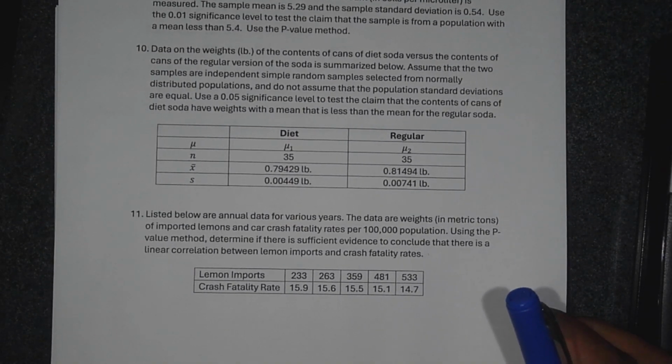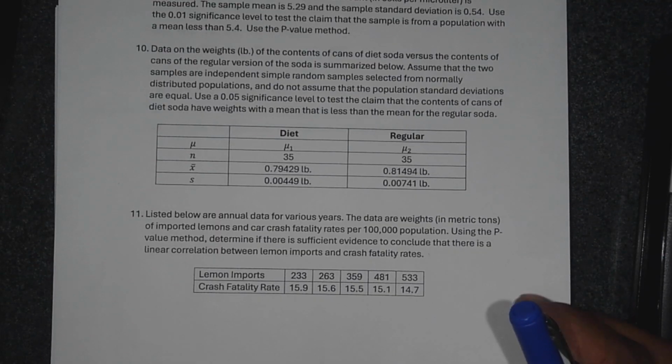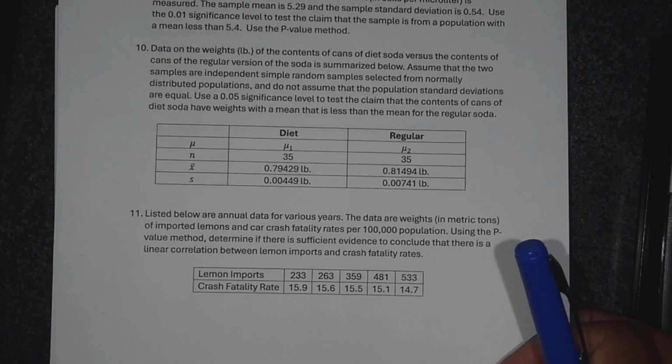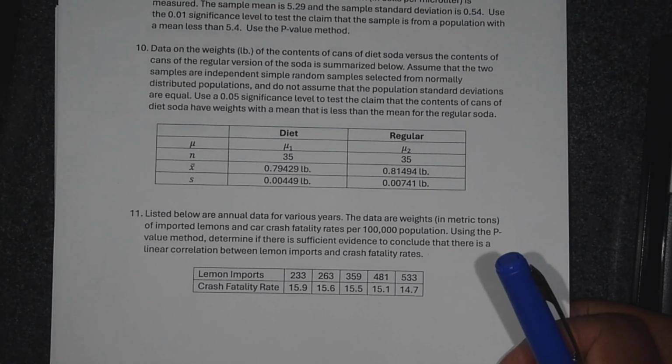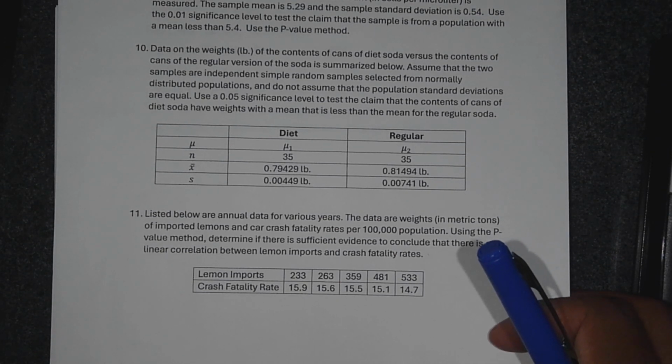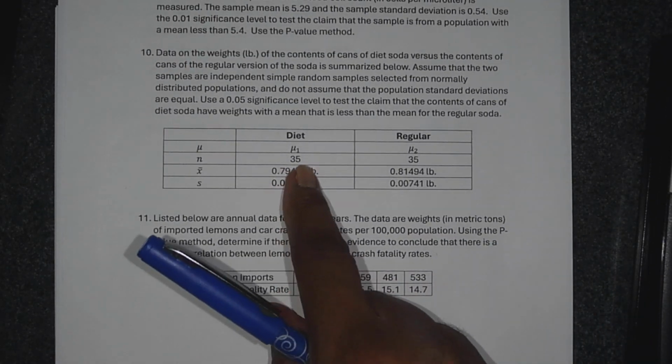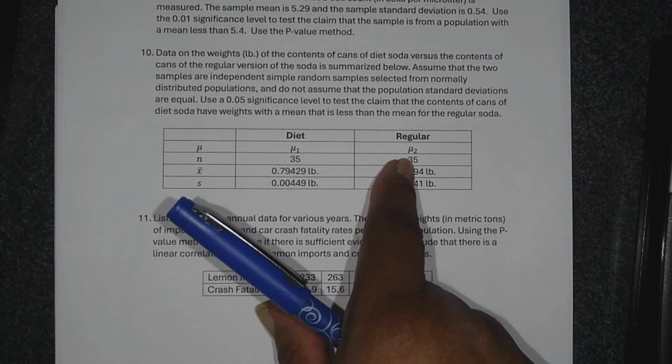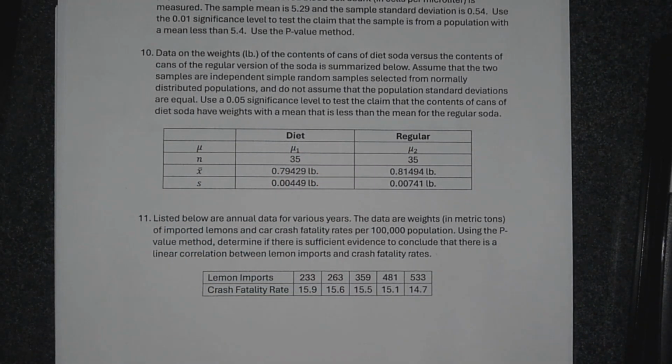Use a 0.05 significance level to test the claim that the contents of cans of diet sodas have weights with a mean that is less than the mean of regular soda. And they're telling you what mu sub 1 is. That's going to be for the diet soda, and mu sub 2 will be for regular soda.